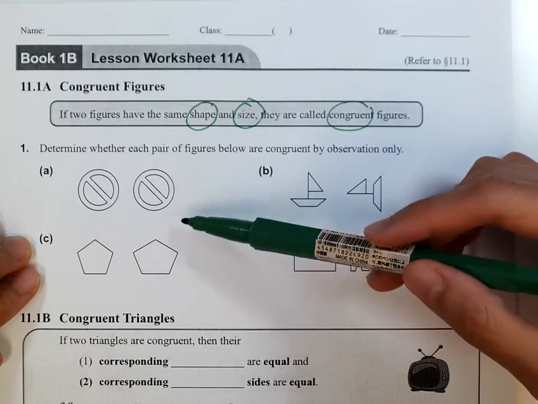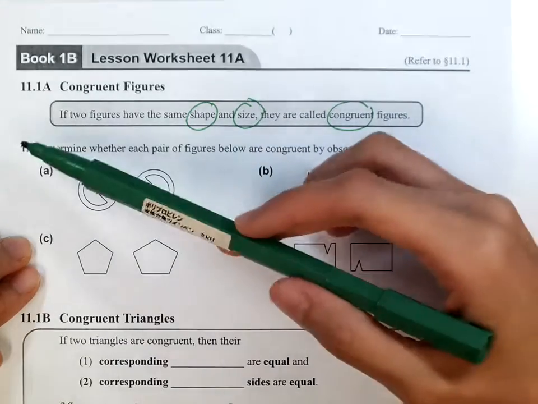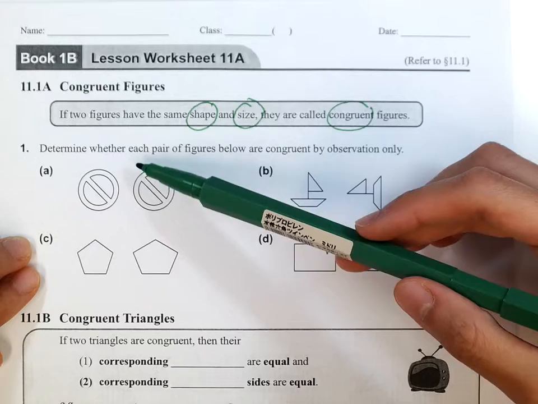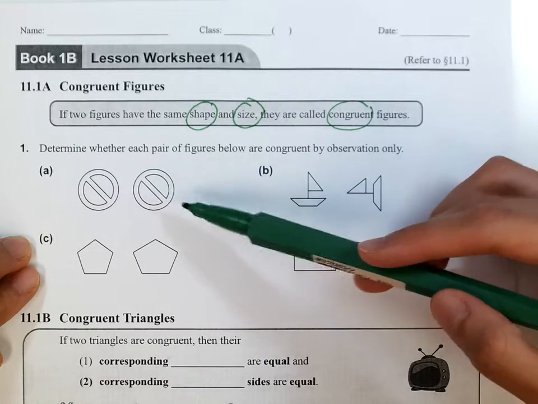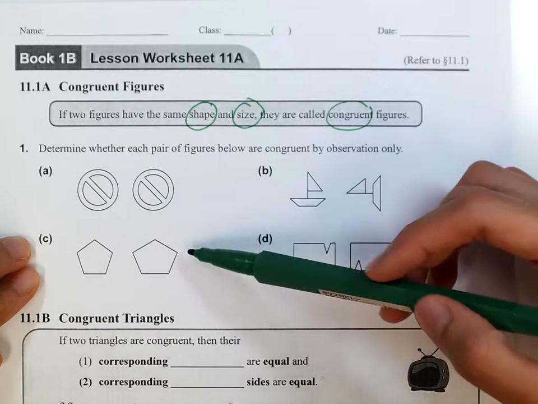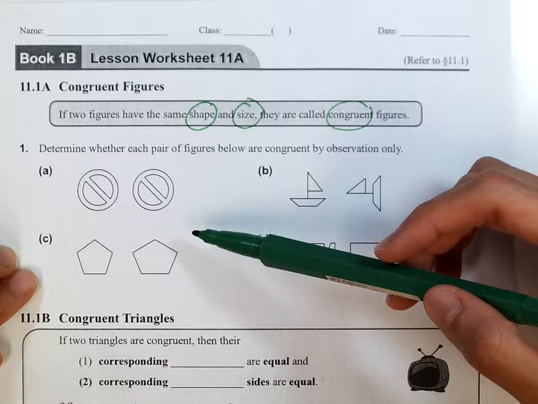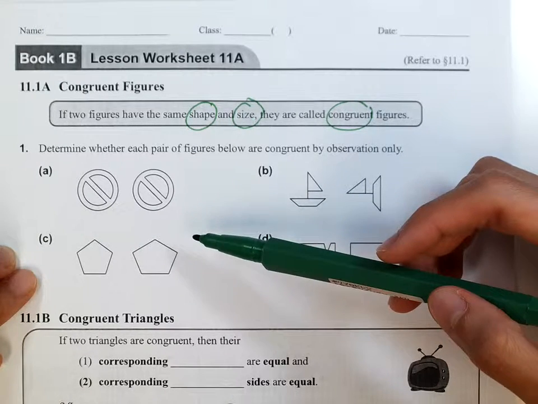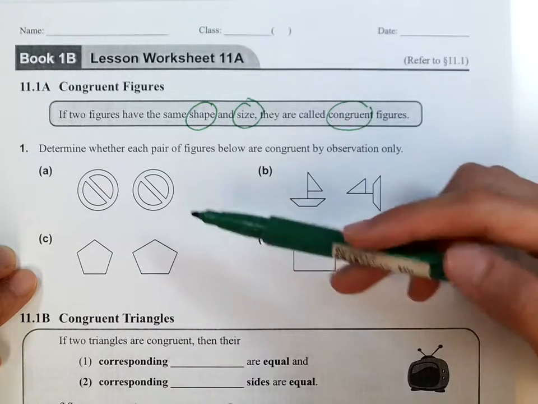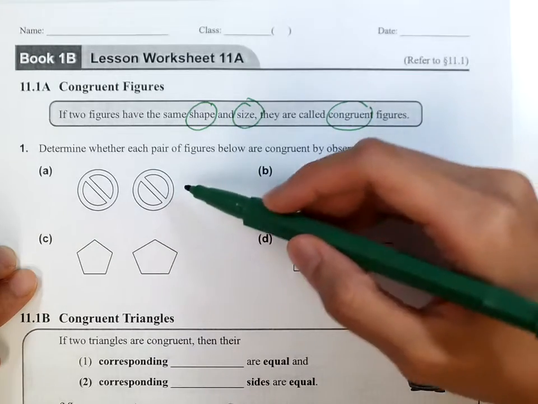You may now take 1 minute to finish question 1. In this question, you need to check if the two figures are congruent figures. You can pause the video and finish this within 1 minute. So let's check the answer.